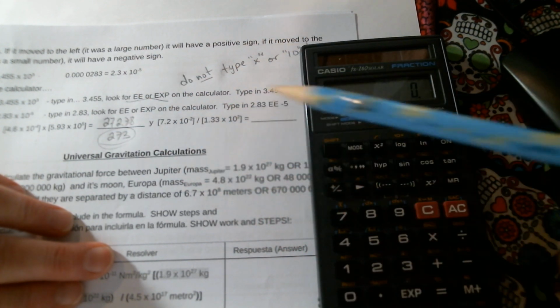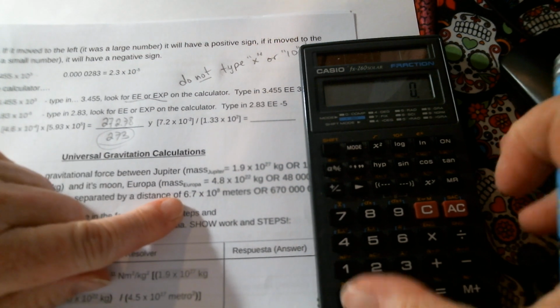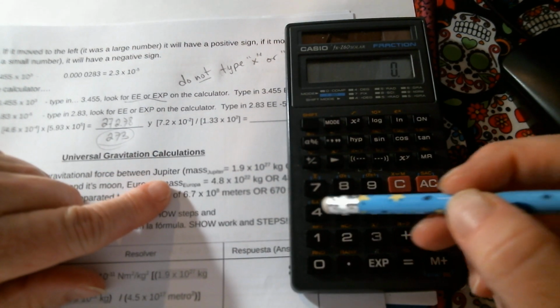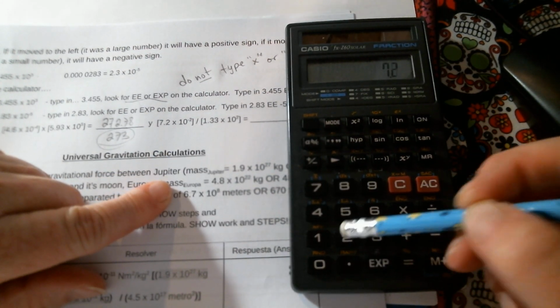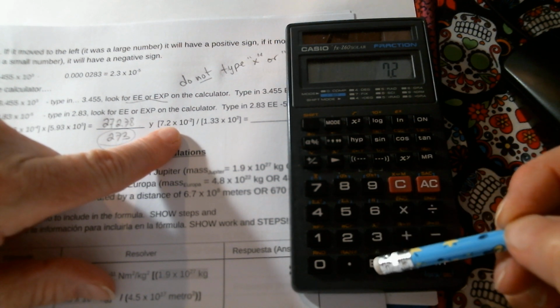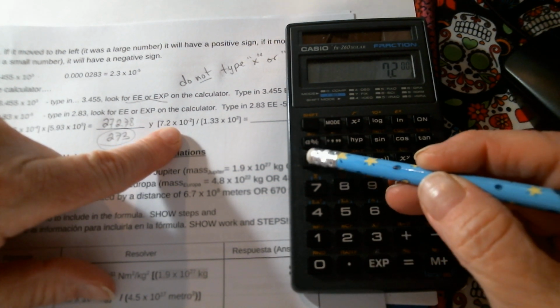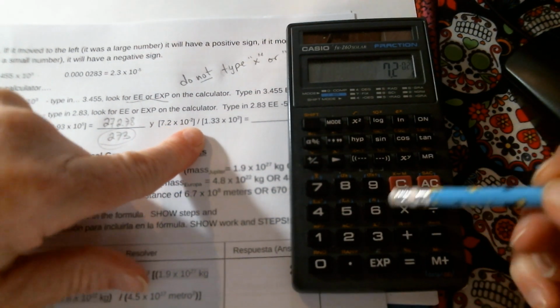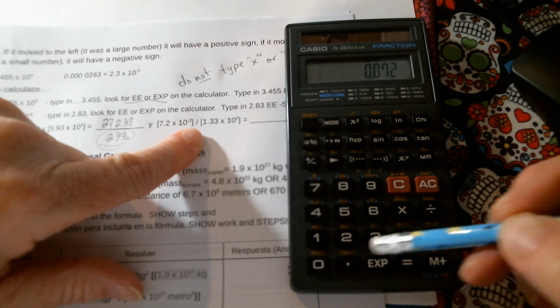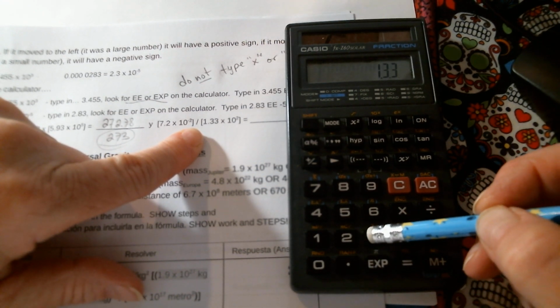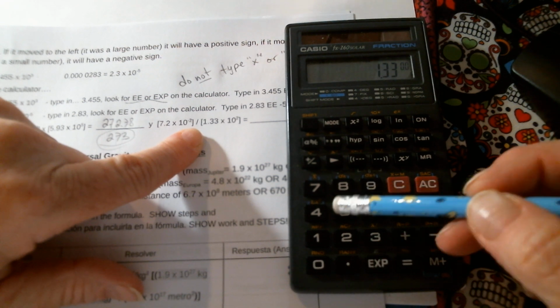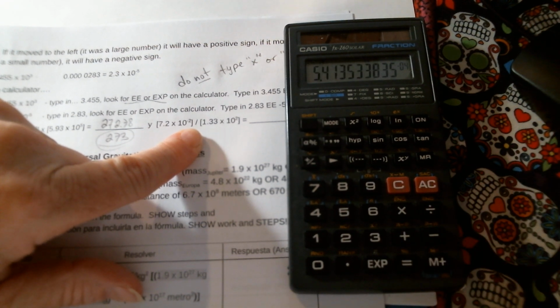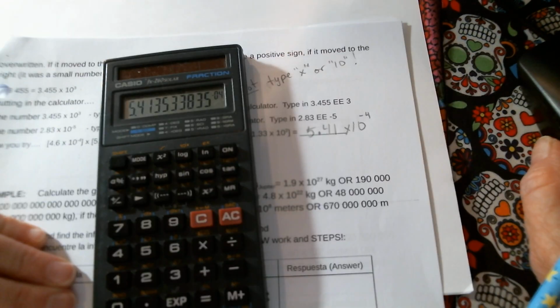All right, let's try this one more. Okay, so I'm going to type in 7.2. I'm going to hit exponent. I'm going to hit negative 2. I'm going to divide by 1.33. I'm going to hit exponent 2. And there is my answer.